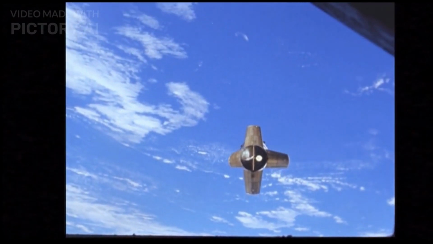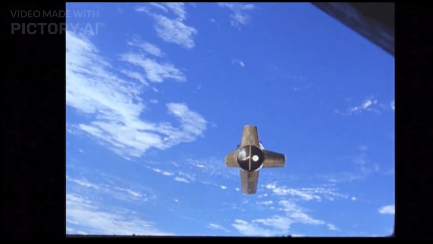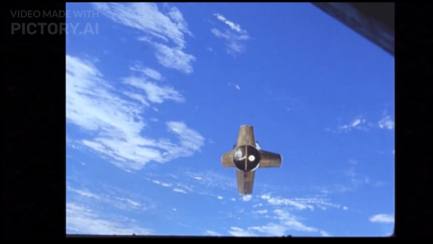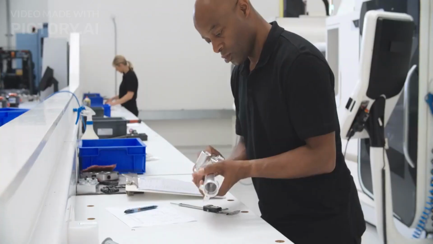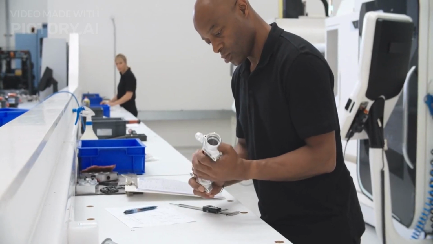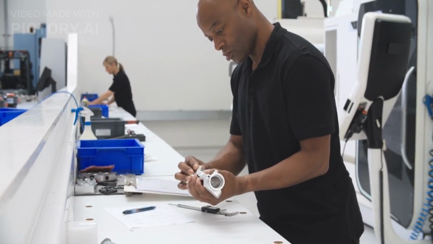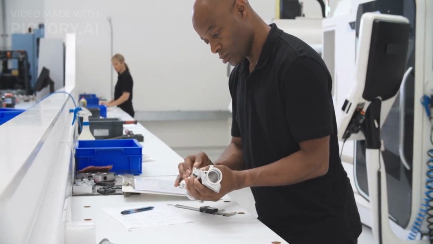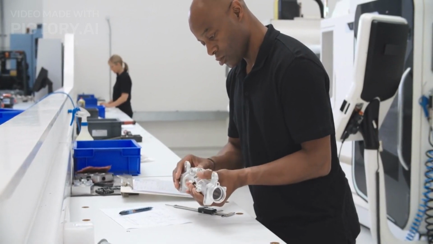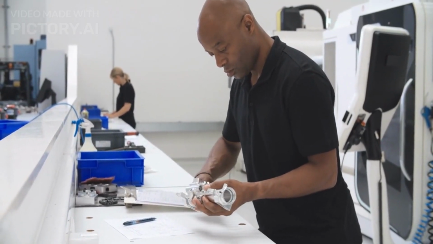But have you ever wondered how these satellites are made? Why they're built with such precision? And how they reach their destination in space? Quick clips show a busy factory floor with engineers working on different satellite components. Tools buzz, sparks fly, and screens light up with 3D designs.